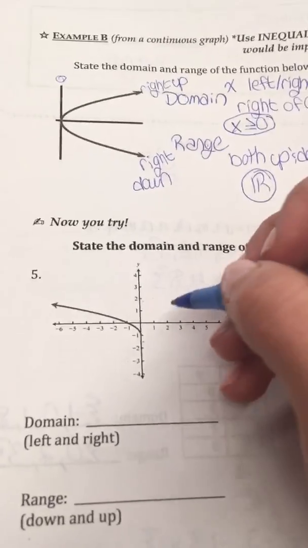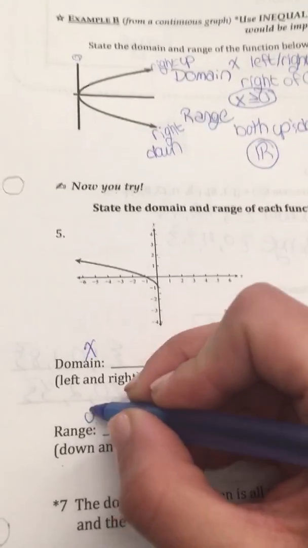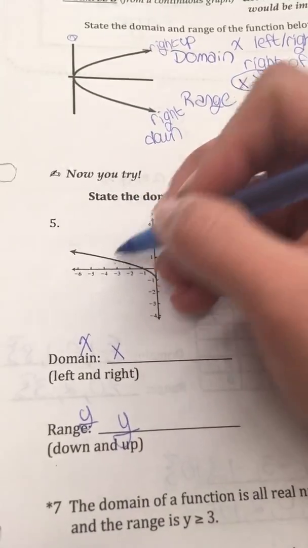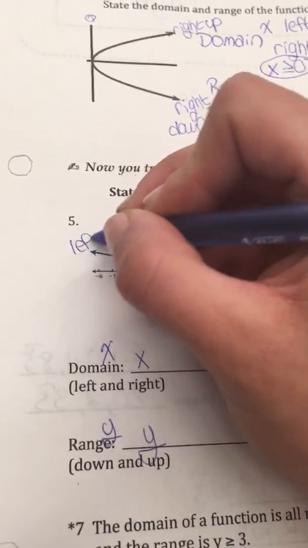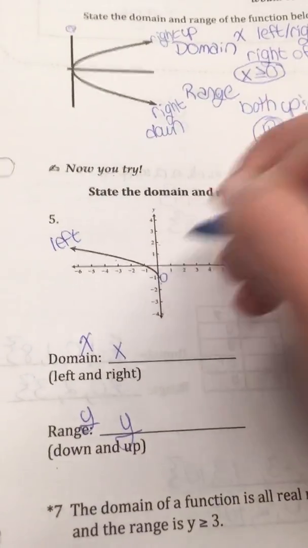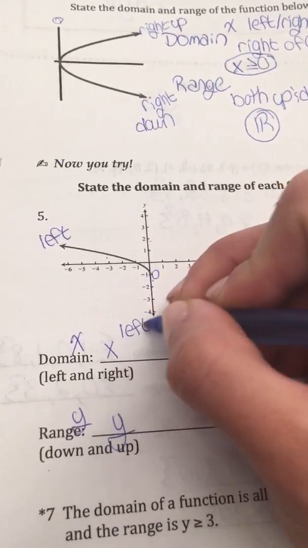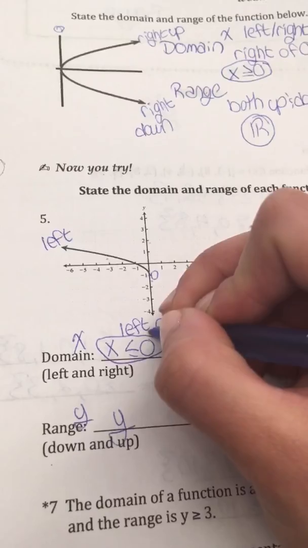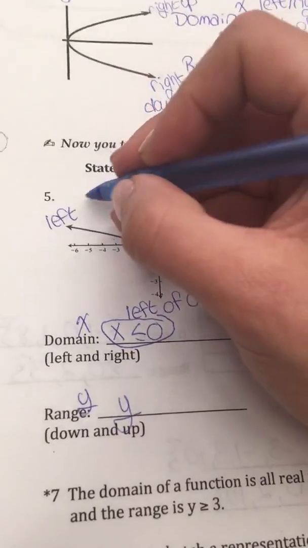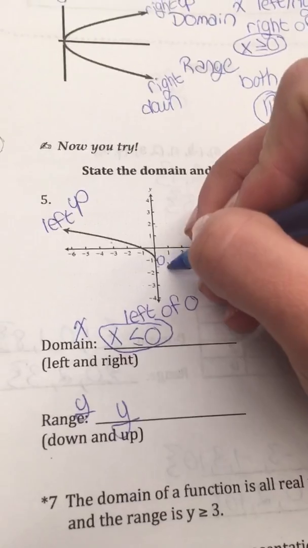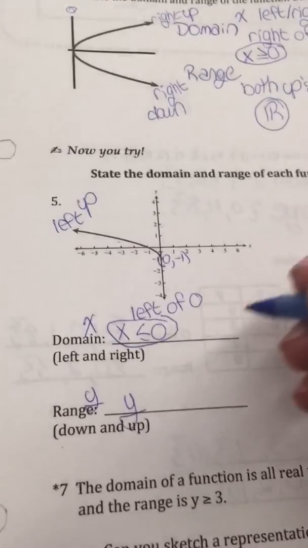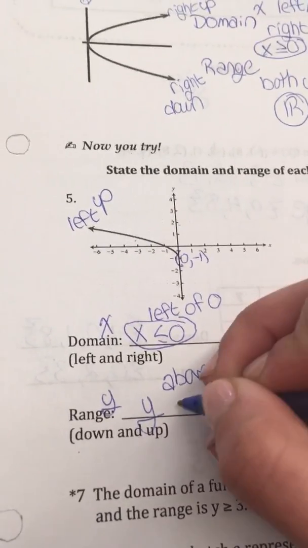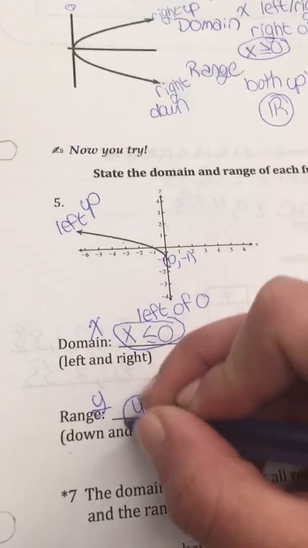We'll try some of these together also. So domain, x, range, y. You can already set it up. And your arrow. So first, does it go left or right? This one goes left. The starting point is at x equals 0. So you could write your words left of 0, and that would be less than or equal to 0. Range, does it go up or down? It goes up from the lowest point, -1. So you would say above or up from -1, so that would be greater than or equal to -1.